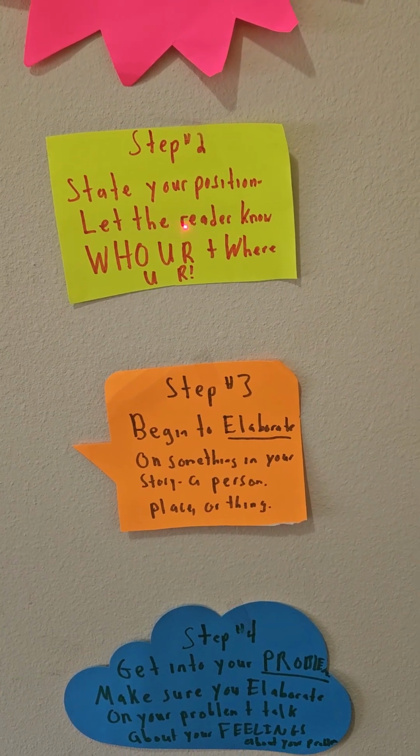Step 2, state your position. Let the reader know who you are and where you are. Students have responded very well to this strategy in the past, these 7 steps. You have to let the reader know who you are and where you are, and what's going on.